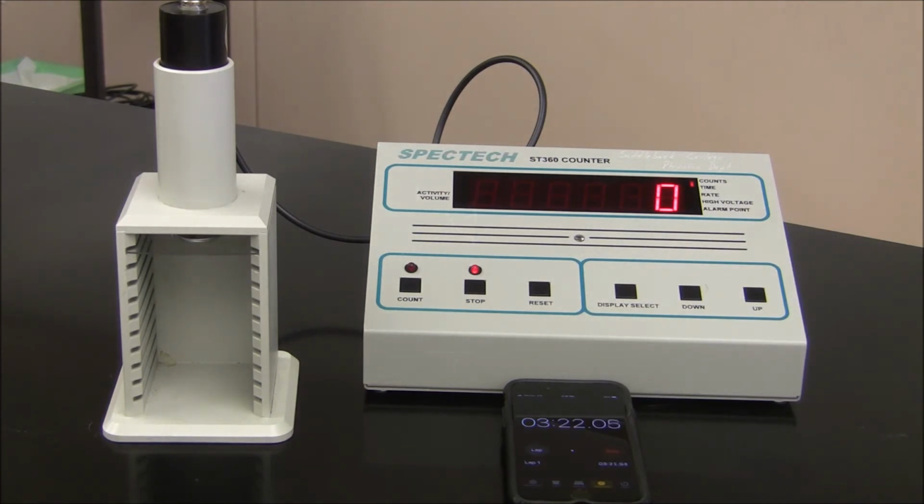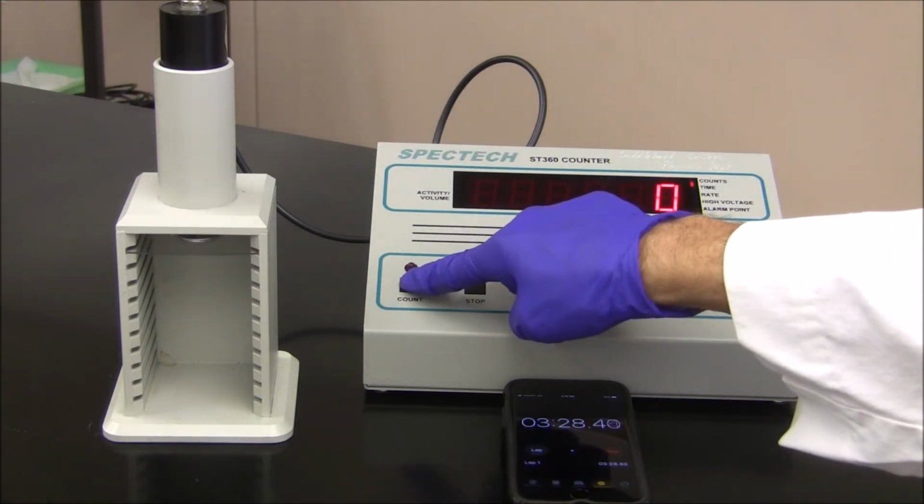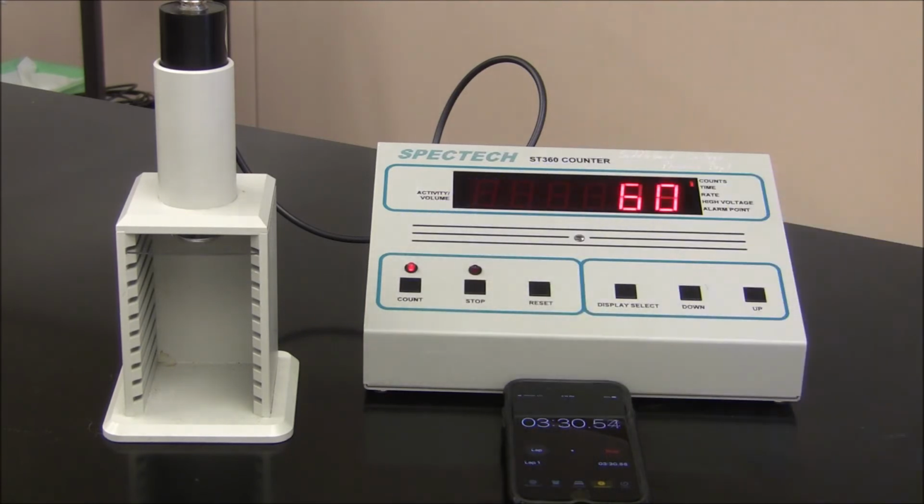Now coming up to the 210-second count. 1,076 counts at 210 seconds.